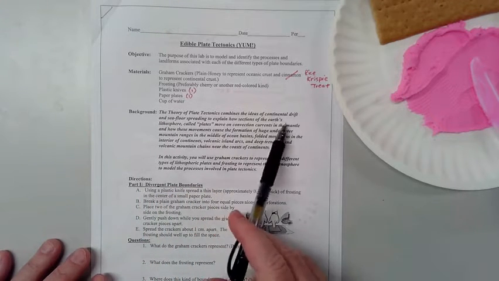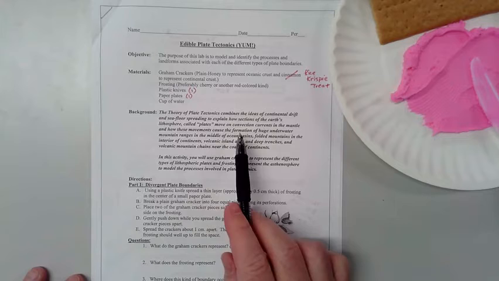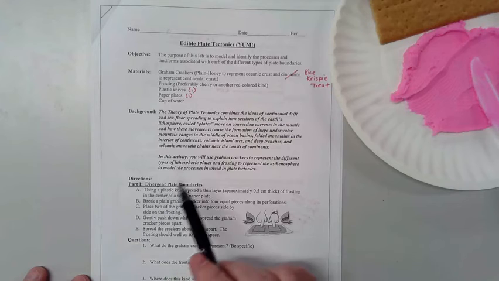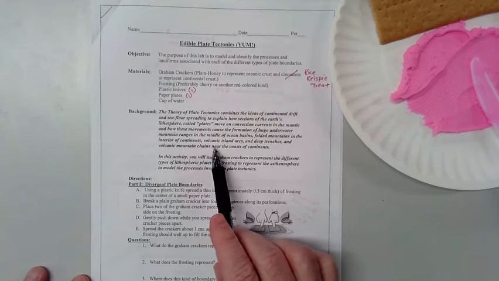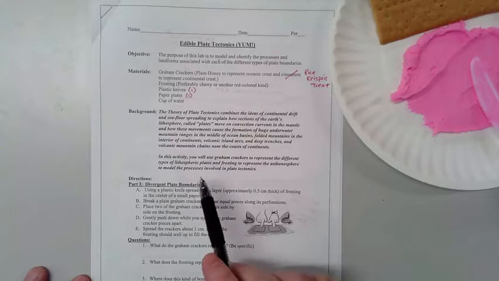It says it combines the ideas of continental drift and seafloor spreading to explain how sections of Earth's lithosphere, called plates, move on convection currents in the mantle and how these movements cause the formation of huge underwater mountain ranges in the middle of ocean basins, folded mountains in the interior of continents, volcanic island arcs in deep trenches, and volcanic chains near the coasts of continents.